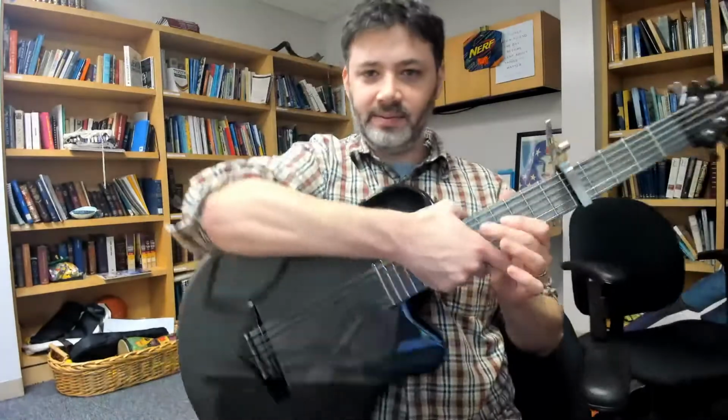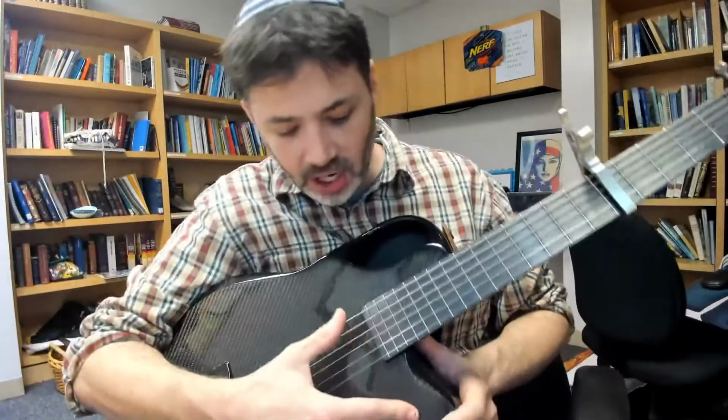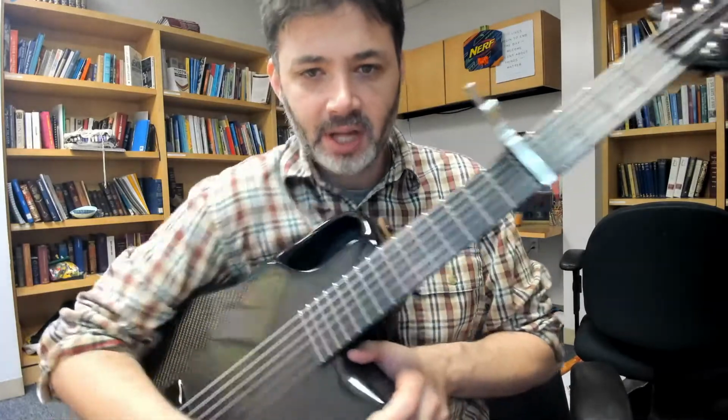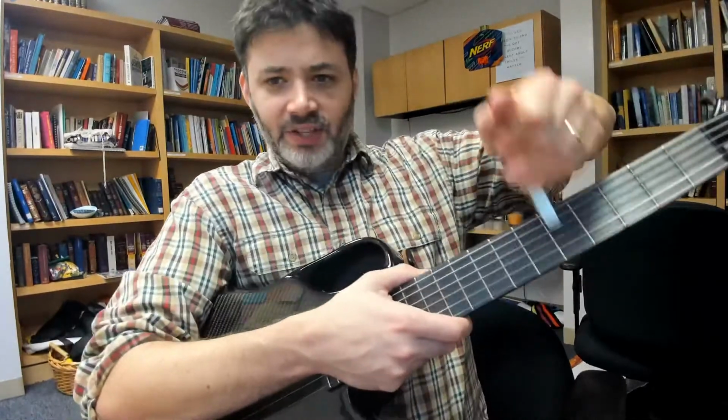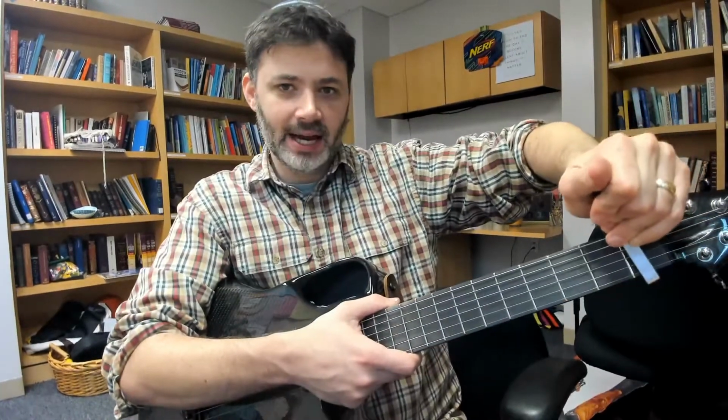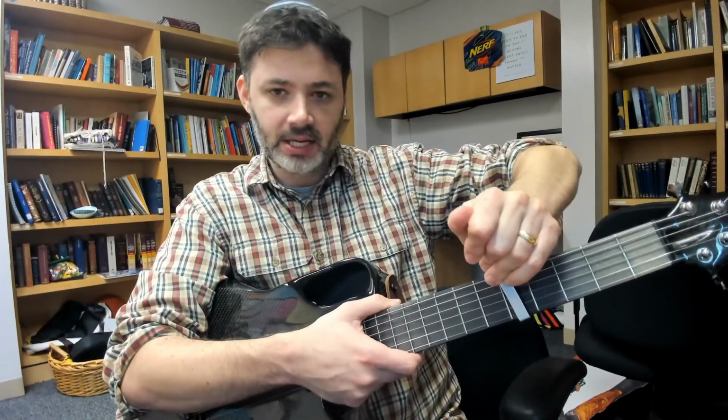Here's a guitar. A guitar's strings are E, A, D, G, B, E. You don't need to memorize that. This right here is a capo. And what a capo does is it allows you to change the key that you're playing in.